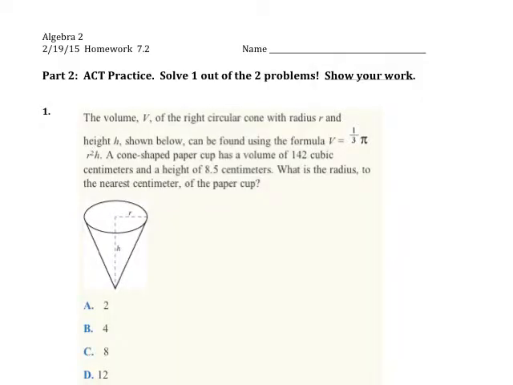Okay, number one, we have the volume of a right circular cone with a radius r and a height h shown below, and they have given us a formula right there. It continues on to the next line. The formula: volume is equal to 1/3 times pi times r squared times h, where r is the radius and h is the height.